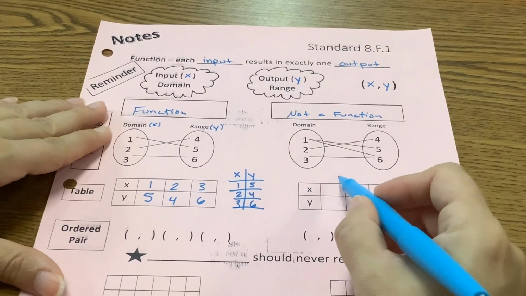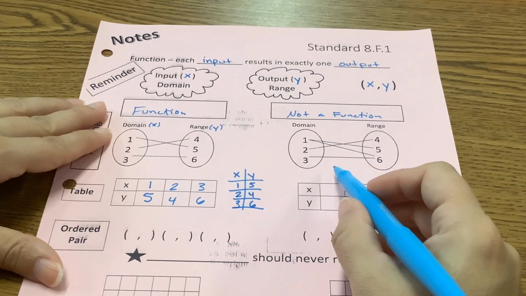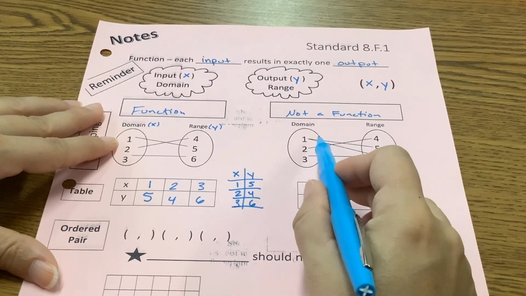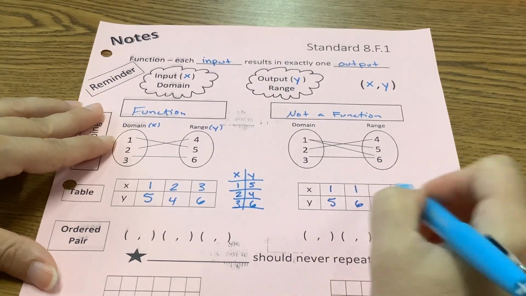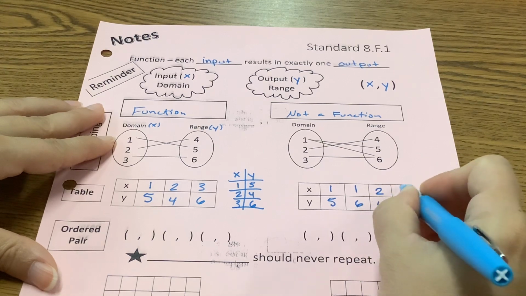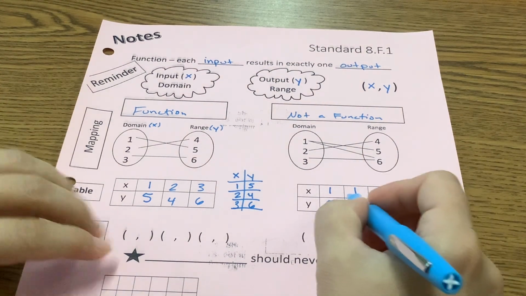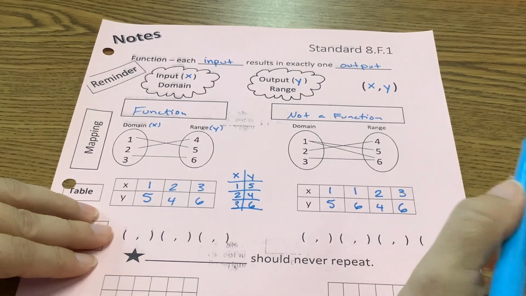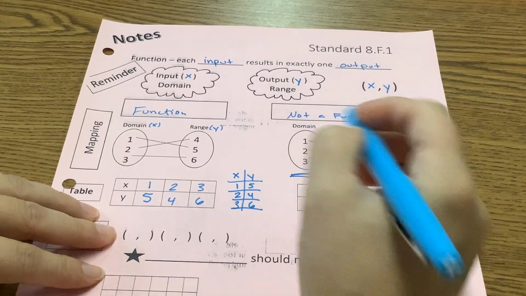Okay, this mapping is slightly different. What's different about it? It has one number has two ranges. Yeah, 2 outputs. Yeah, 1 has an output of 5 and an output of 6. So in the table, 1 has an output of 5, 1 has an output of 6, 2 has an output of 4, and 3 has an output of 6. What's different about this is that the input has 2 different outputs. We have an output of 5 and an output of 6 for the input of 1. And that's what makes it not a function, because that input is repeated, but the outputs are different.